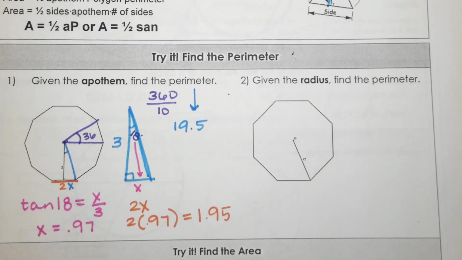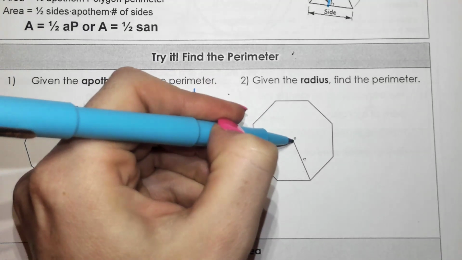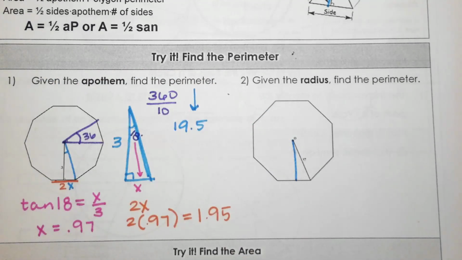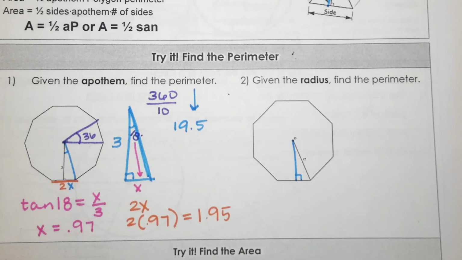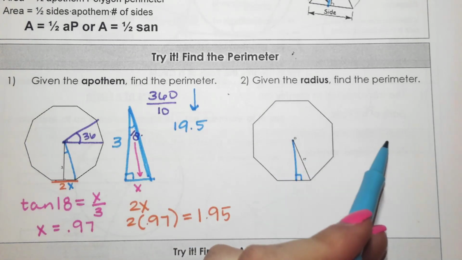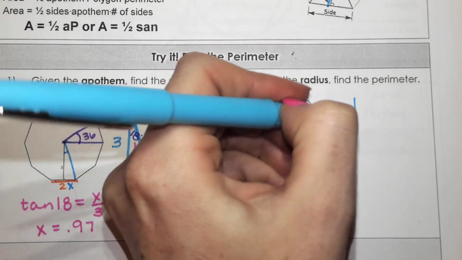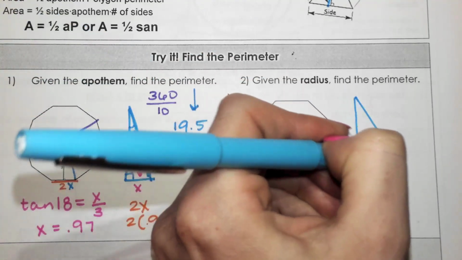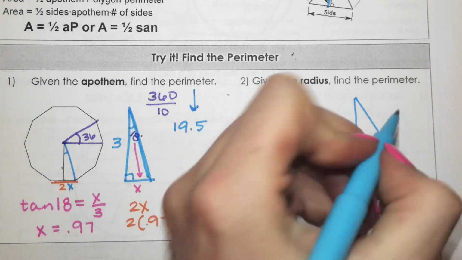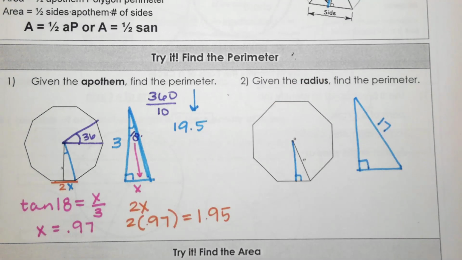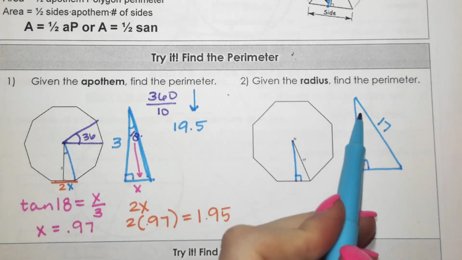What if we're given the radius? All right. So if we need the apothem, I'm going to drop this side down to the middle of that side length, which gives us a right triangle. I'm going to blow this triangle up over here so that I can actually see what I'm drawing in it. So we know we've got a right angle. The hypotenuse is 17. How do we go about finding the angle up here?